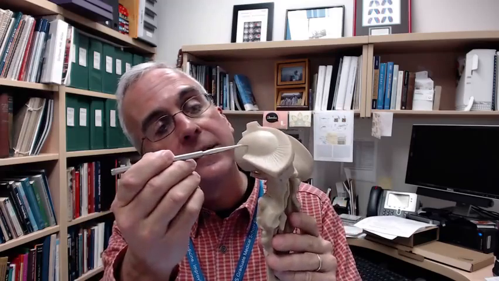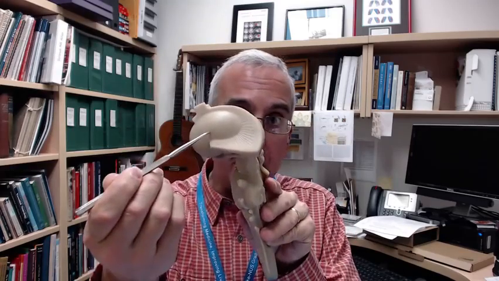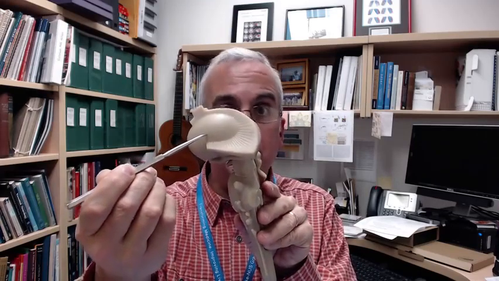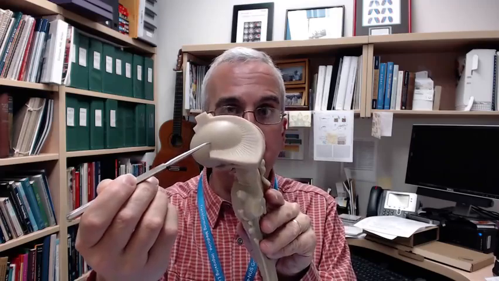Now, there's an important basal ganglia component that we cannot see in this model, and that is the globus pallidus. The reason that we can't see it is that it's buried just on the medial edge of this putamen. It sits between the fibers of the internal capsule and the putamen.